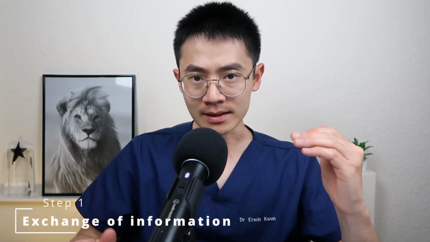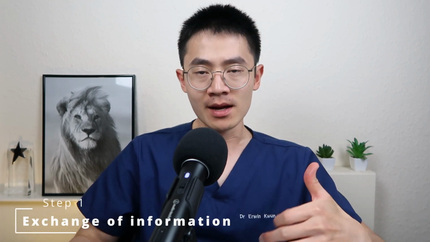To effectively implement shared decision making, the three-talk model might be helpful. Step number one is exchange of information. This is where you discuss what are the risks of a treatment and the benefits. So you're exchanging information with the patient. Step number two is deliberation.